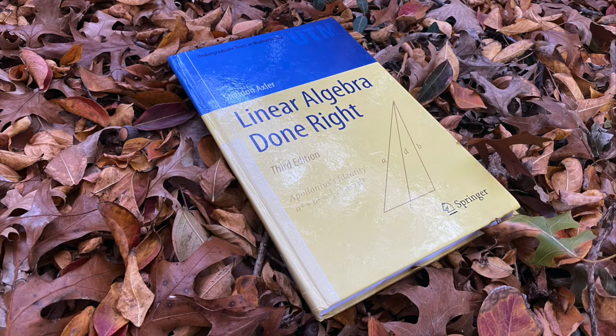Let's begin with a quick review of notation and terminology. F denotes either the scalar field R of real numbers or the scalar field C of complex numbers. We let V denote a vector space over F. Note that we only have one vector space now, rather than the two that we've been considering.